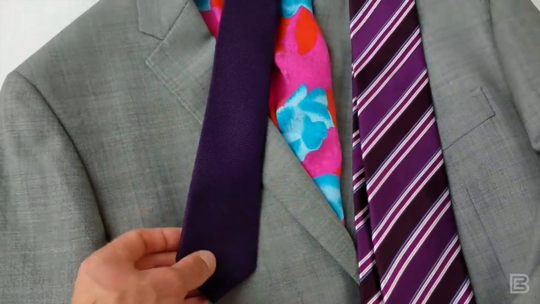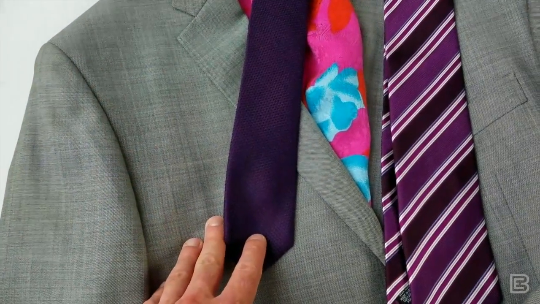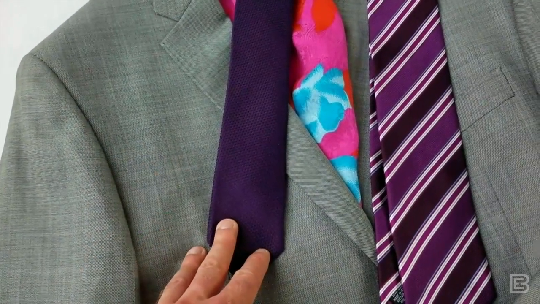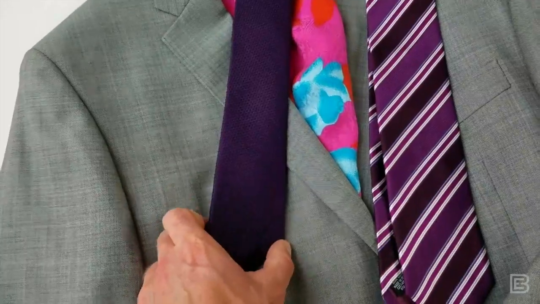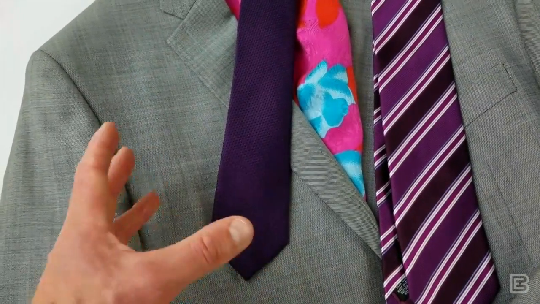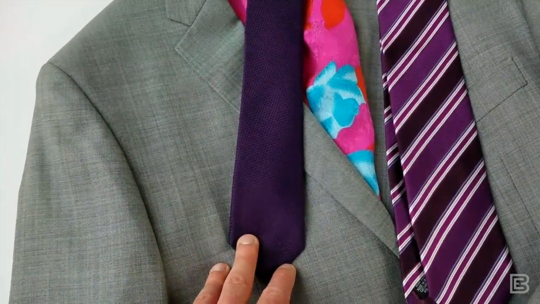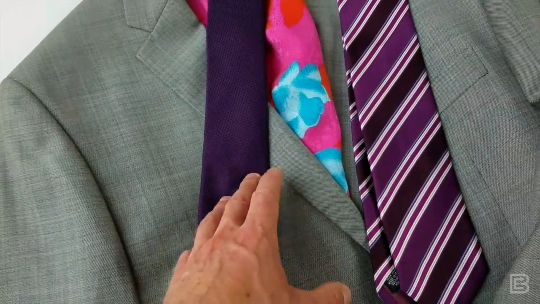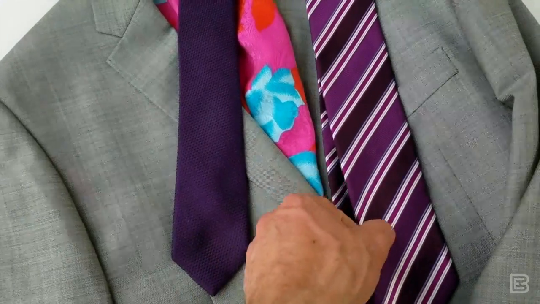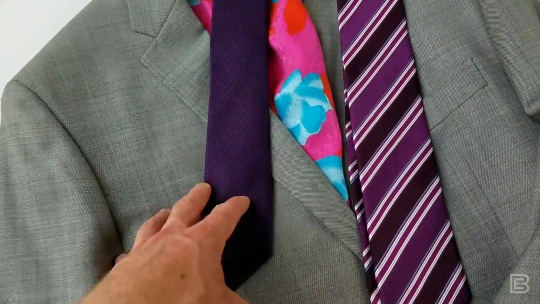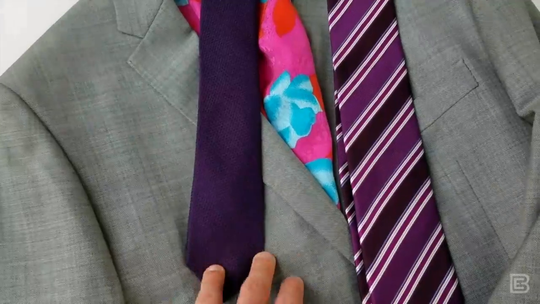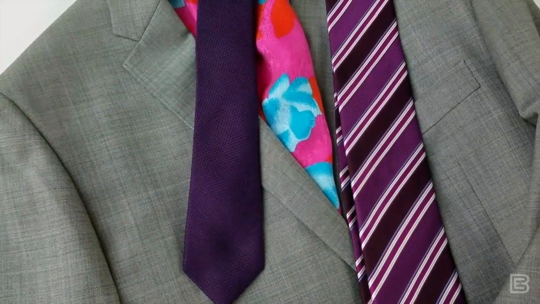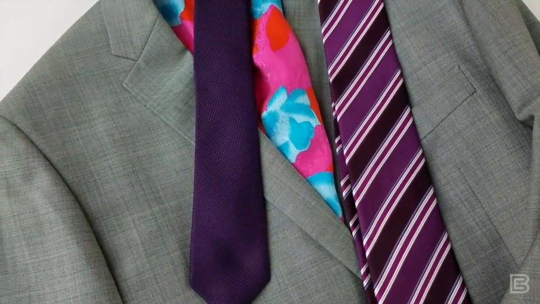And personally, anything below, call it 2.25 or so, is starting to get on the slim side, which is still very much a thing, still very much in style. But knowing that there is a little bit of a polarization between necktie widths can help you when you go out shopping, and hopefully help you save some money and look sharp when you get all dressed up. All right, thank you so much for your attention.